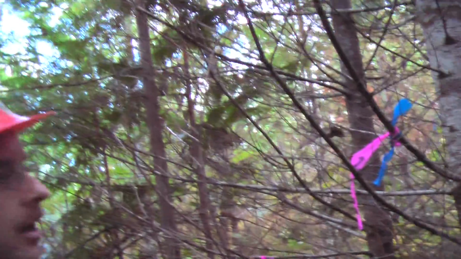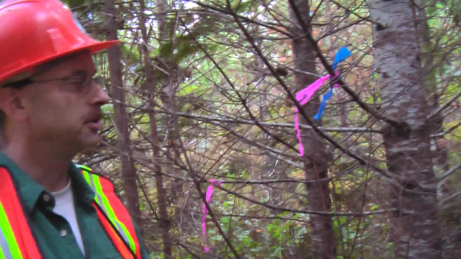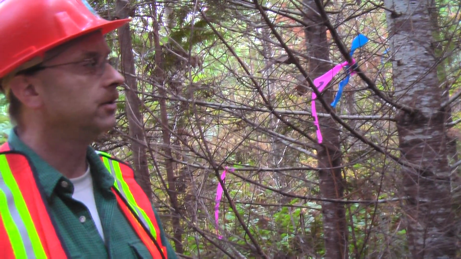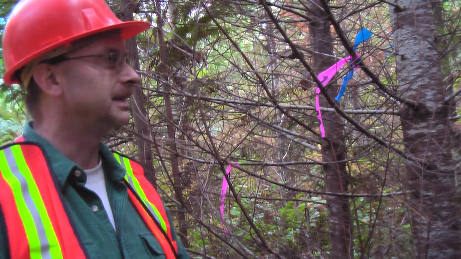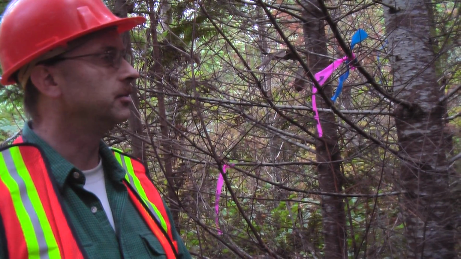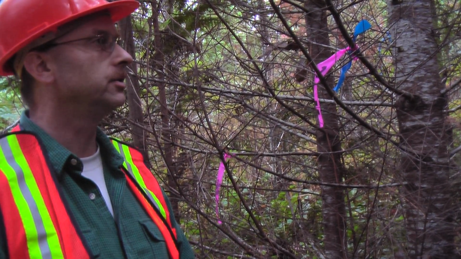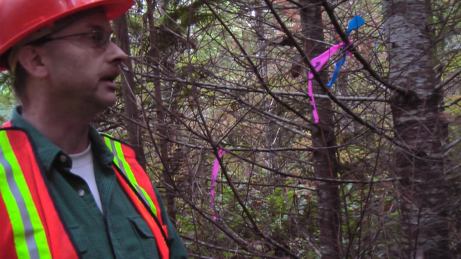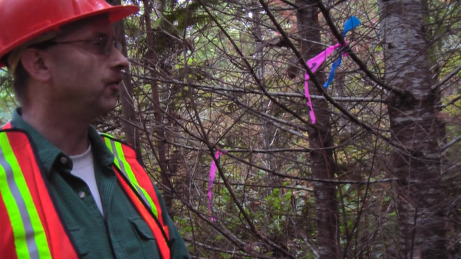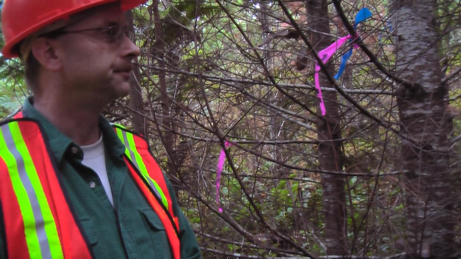And now you'll proceed around the plot, taking one tree, if possible, from every quadrant that you do. If a quadrant doesn't have a tree that's suitable in the quadrant, then you will go to the next quadrant and select the second tree to get at least a minimum of 4 height trees per plot.